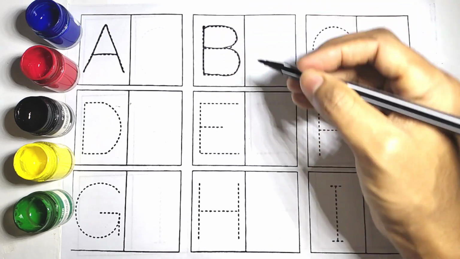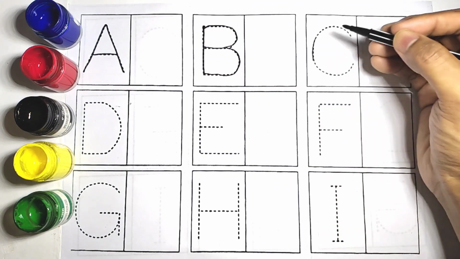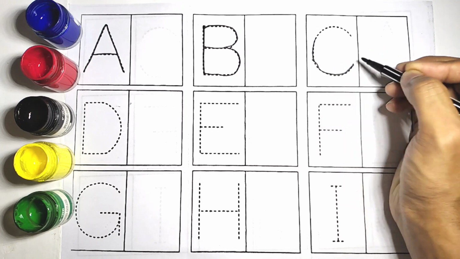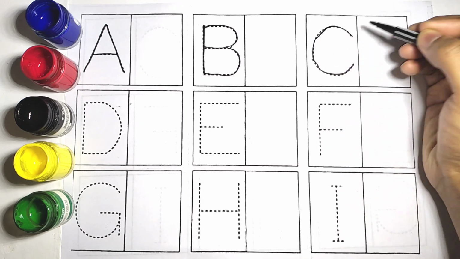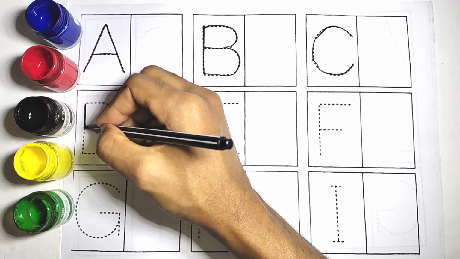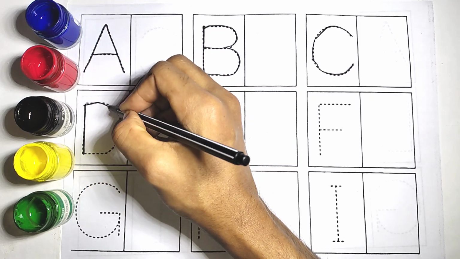B for ball, B for bat. Kids, now we draw C. The letter of C. C for cow. Now we draw the letter of D.